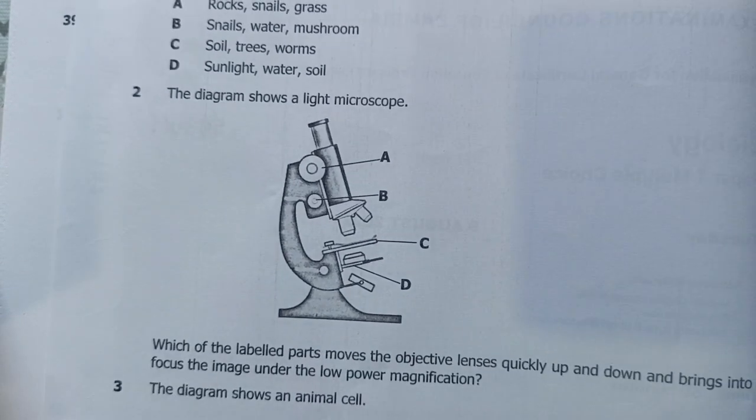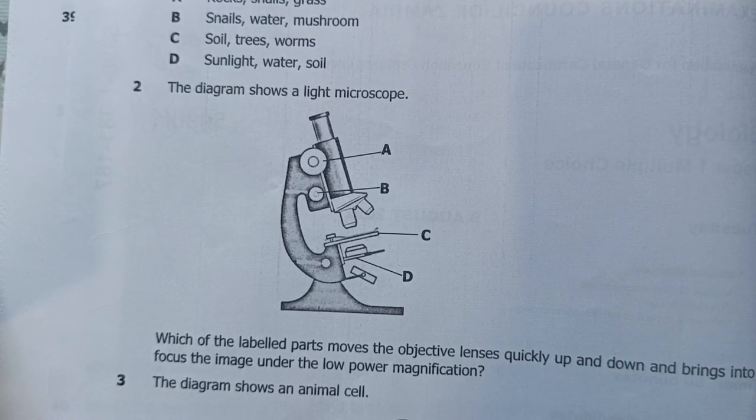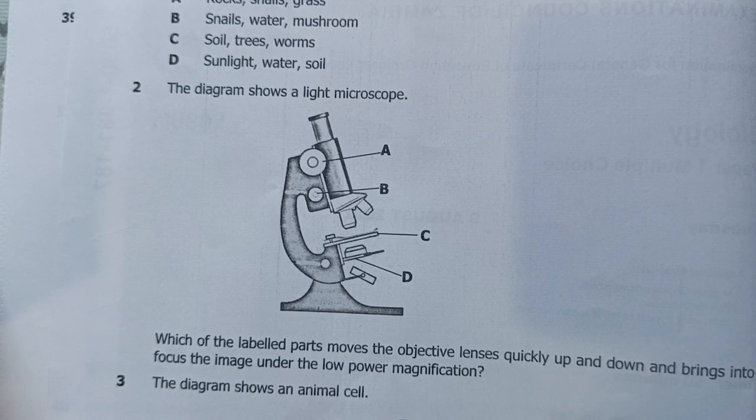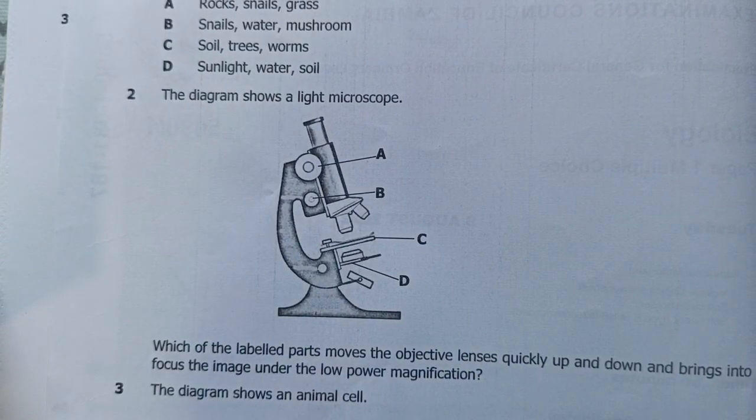Okay, guys, so here we're looking at this again. This is a 2022 past paper. So we're going to read it through together and we're going to answer the question together. So guys, this is the last one that we're looking at. This is the 2022 biology past paper. So the diagram shows a light microscope.